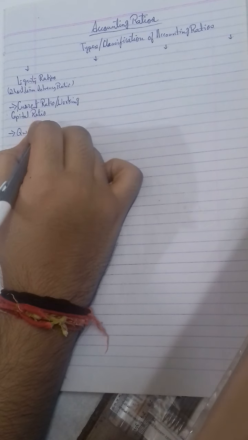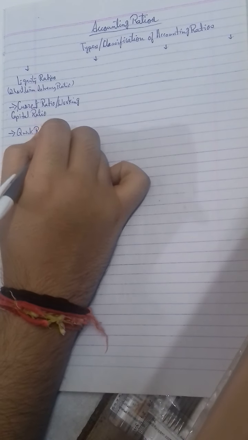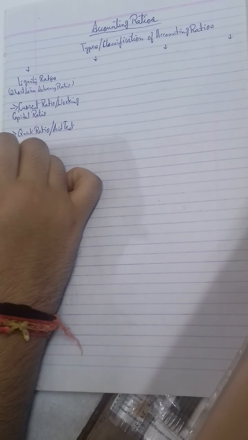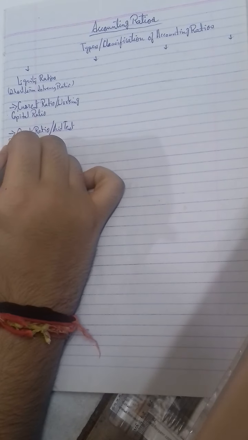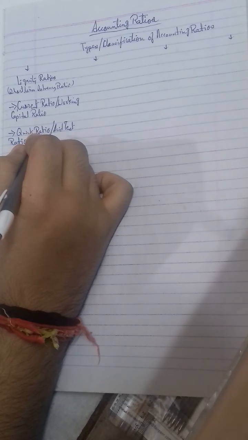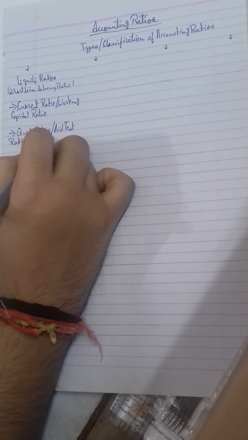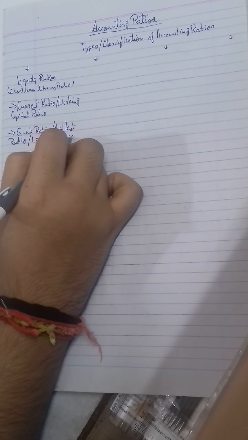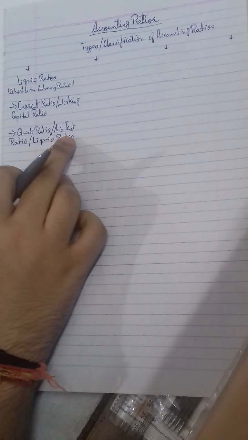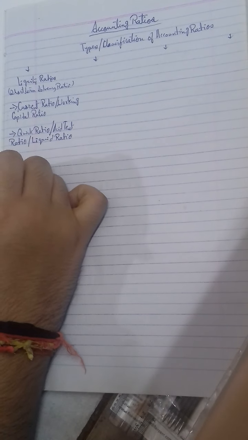Quick ratio is also known as acid test ratio. Acid test ratio is also known as liquid ratio. All three names you have to keep in mind. Sometimes they may ask you quick ratio, sometimes acid test, sometimes liquid, but they are asking you the same thing, quick ratio. Terms are different, but the thing is same.